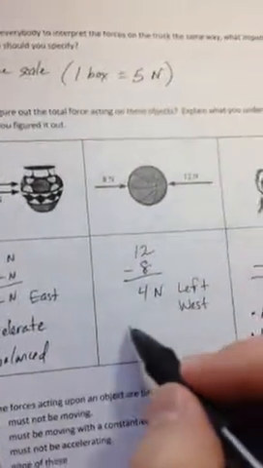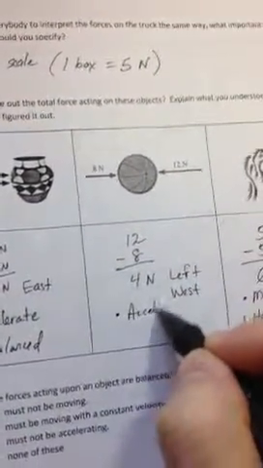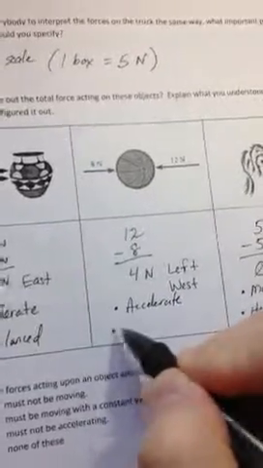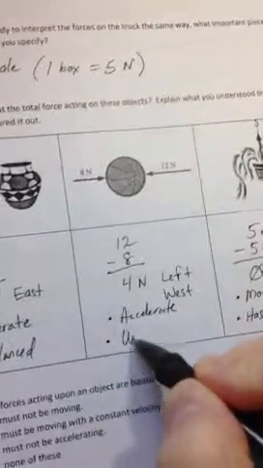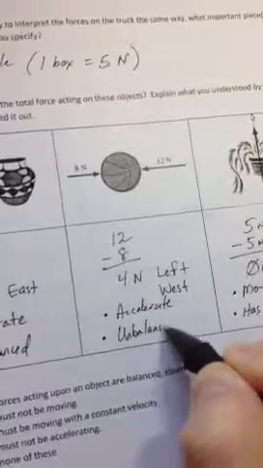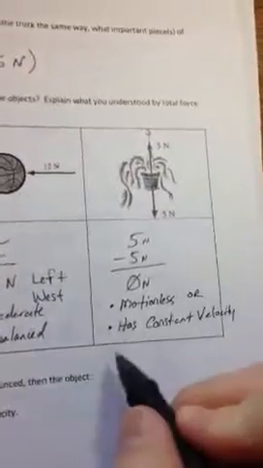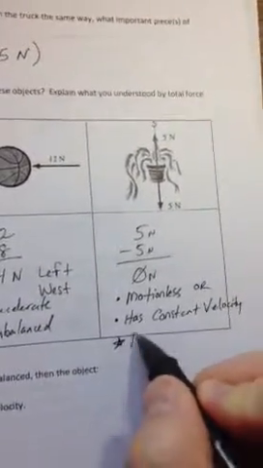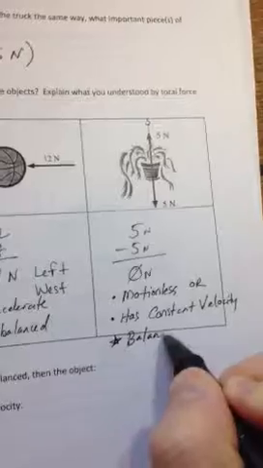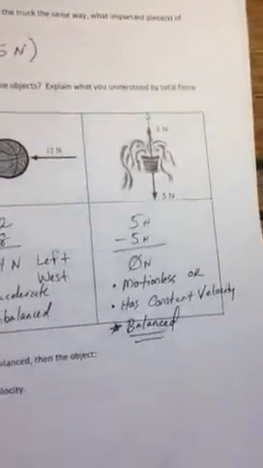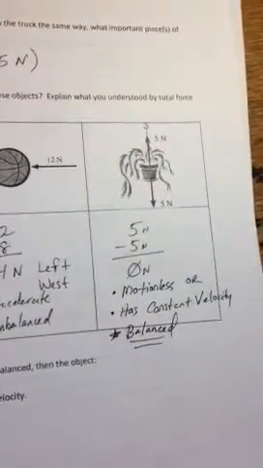This one over here will also accelerate for the same reason, because the forces are unbalanced. Now this one's motionless, or it has a constant velocity. We're going to star this one. These forces are balanced. So this is the only example where the forces are balanced.